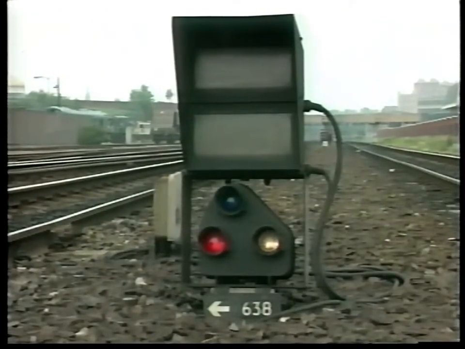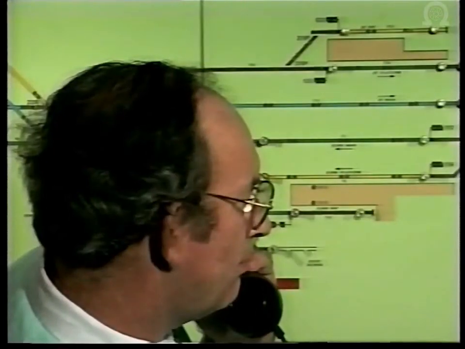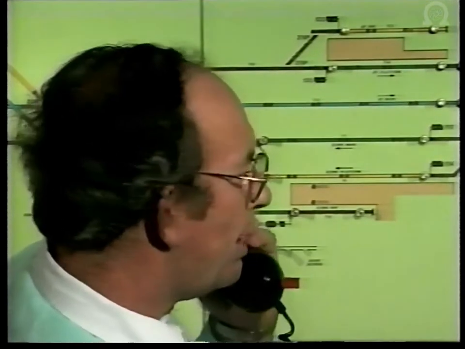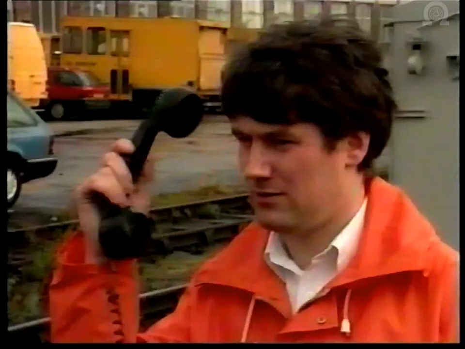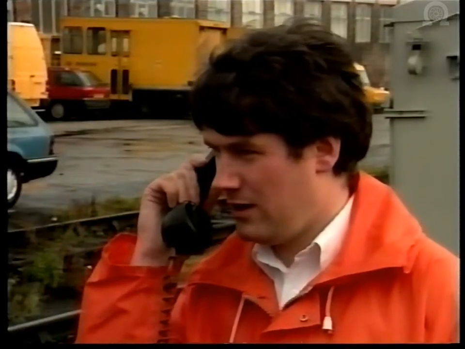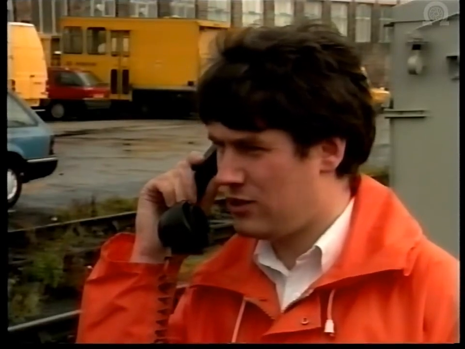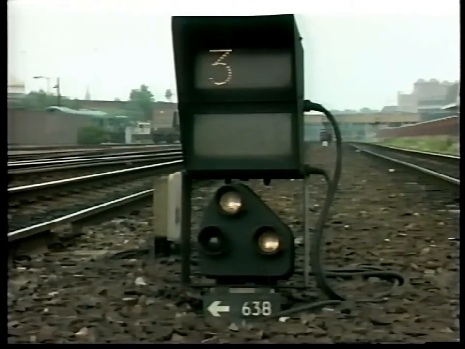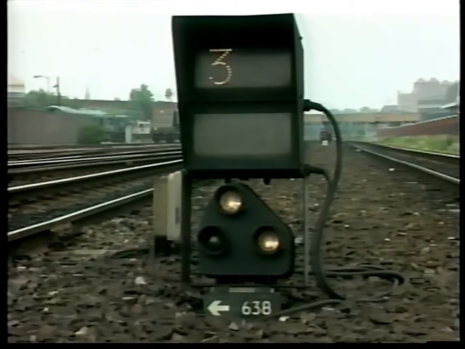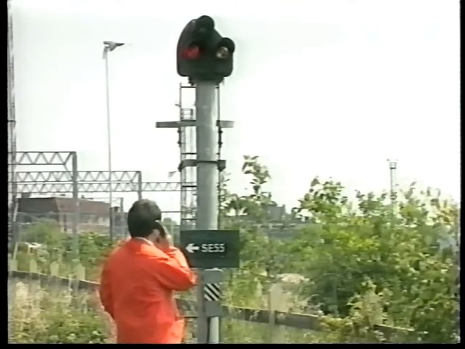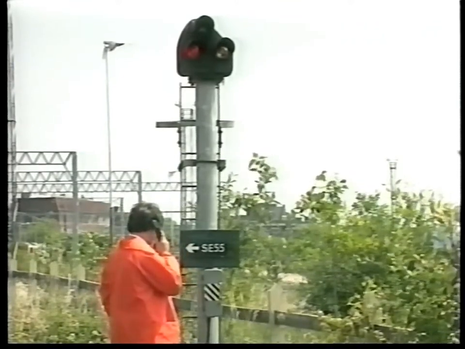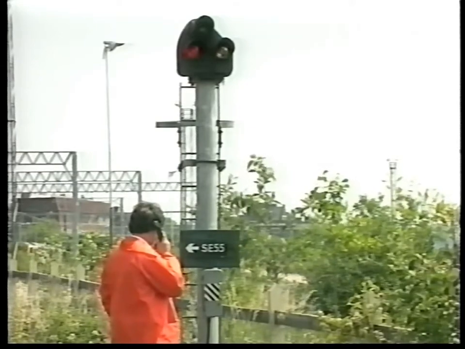Ground position light shunt signals can also be associated with stencil route indicators. What aspect is ground signal 638 showing? Ground signal 638 is showing proceed with a figure 3 stencil indication of route. You may also encounter position light shunt signals that are elevated. They are reported in the same manner as ground signals without reference to the word ground.